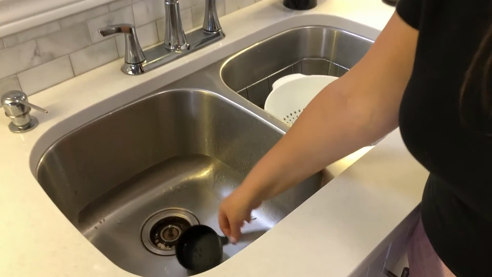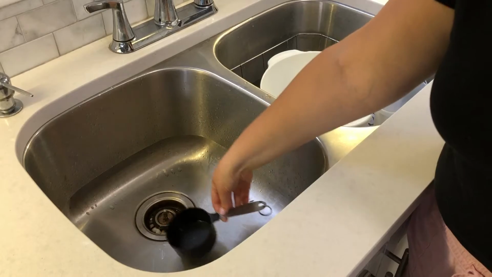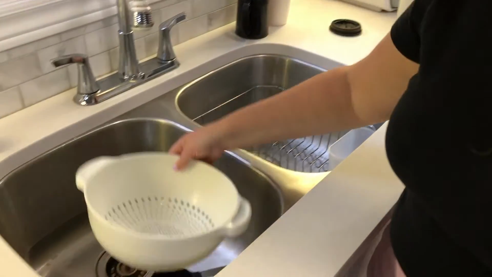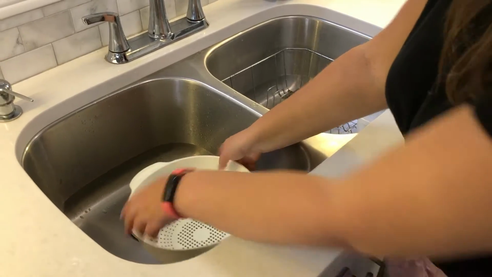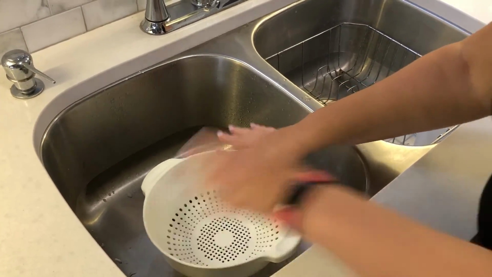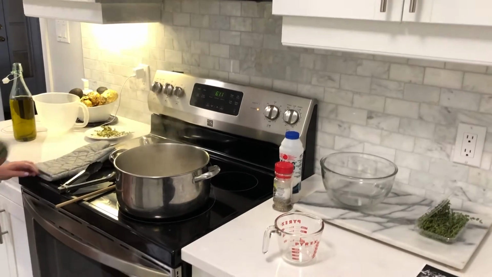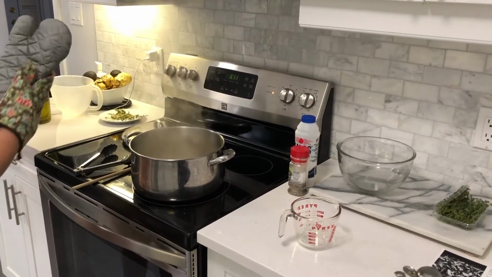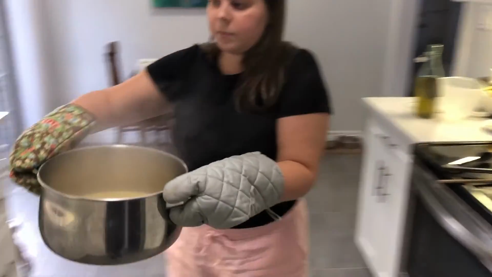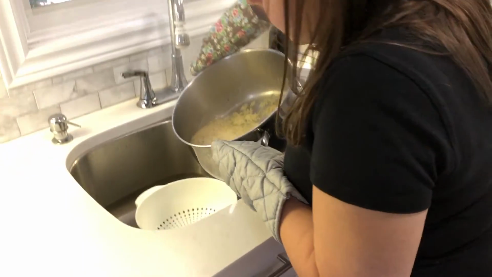I've already put about 2/3 of a cup down in the sink because we want to catch that pasta water. And we have a colander that we're going to put right on top. I'm going to try and balance it as much as possible. Now we're going to turn the stove off. And we're going to carefully bring the hot pot over and pour it into the colander.